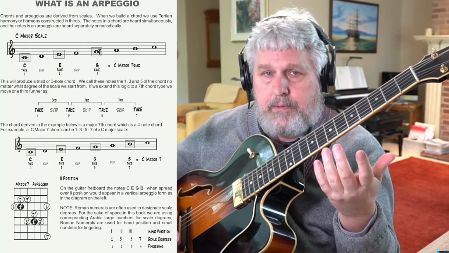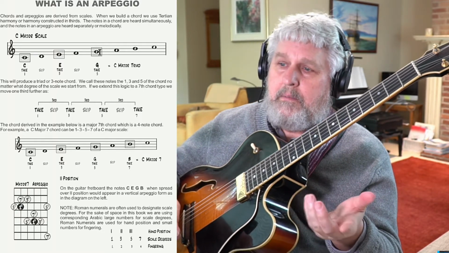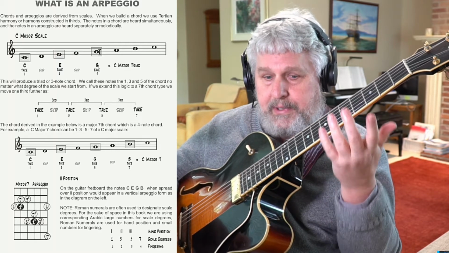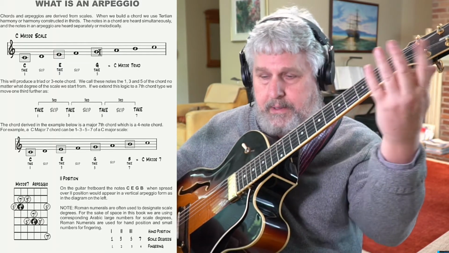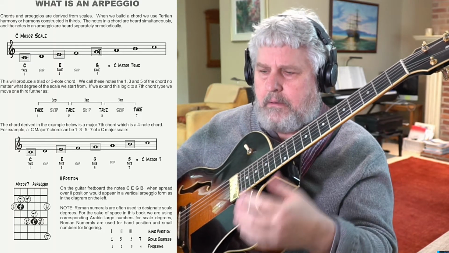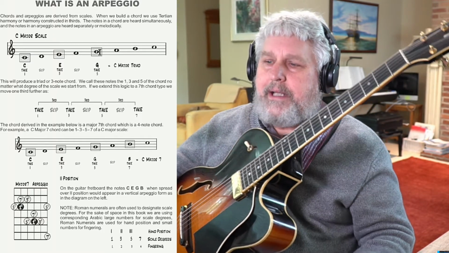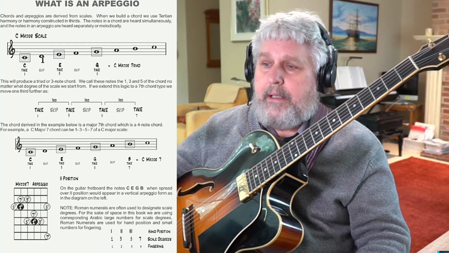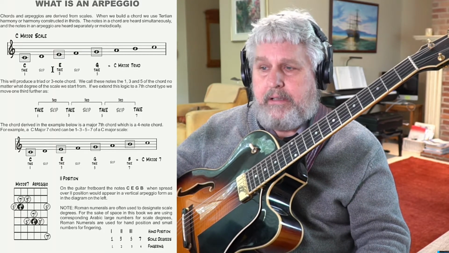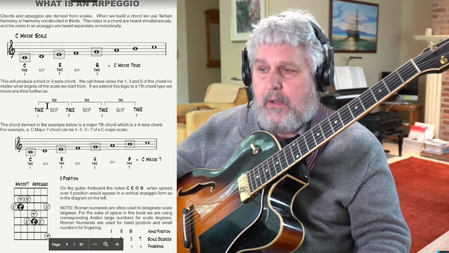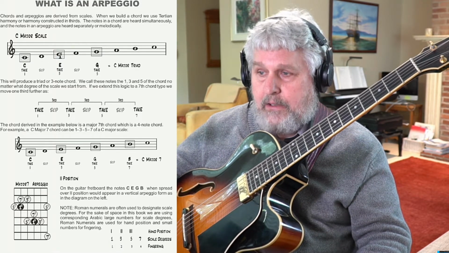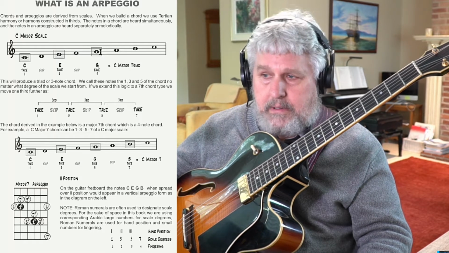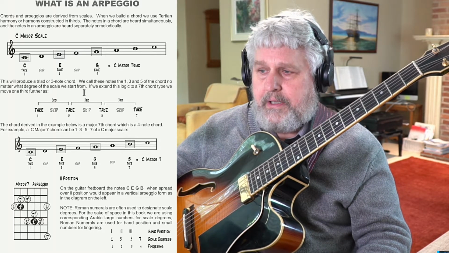Normally, when we're learning these arpeggios, we're going to play them vertically, so we're not yet moving all across the fretboard. That's a major triad of C, E, and G, 1, 3, and 5 out of a major scale, and we derive that by going take a note, skip a note, take a note, and that's all there is to that.